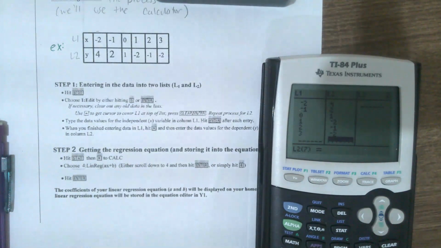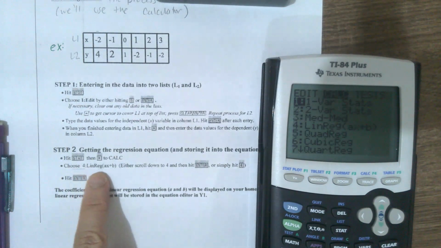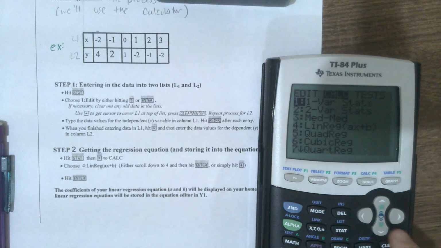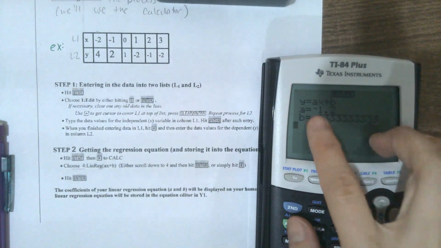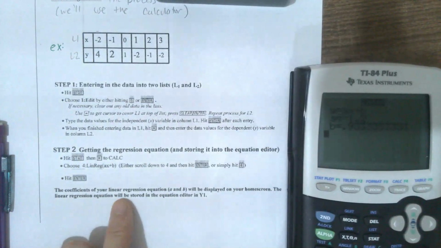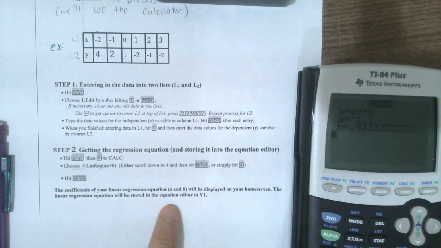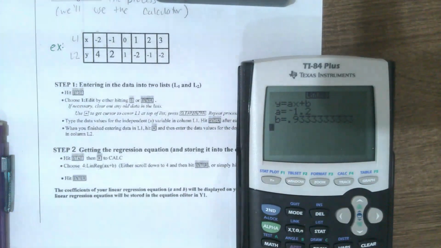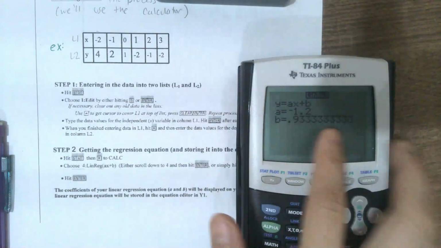So we go stat, we go to calc, choose 4 linear regression, so we can either scroll down, or we could just straight up hit 4. And then we just go all the way to calculate, and it gives us this equation. It says here, the coefficients of your linear regression equation A and B will be displayed on your home screen. The linear regression equation will be stored in the equation editor to Y1. Okay, this is very familiar. This is y equals mx plus b, but instead of m, they made it a.